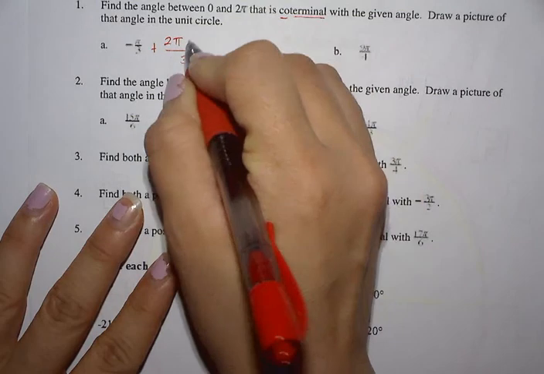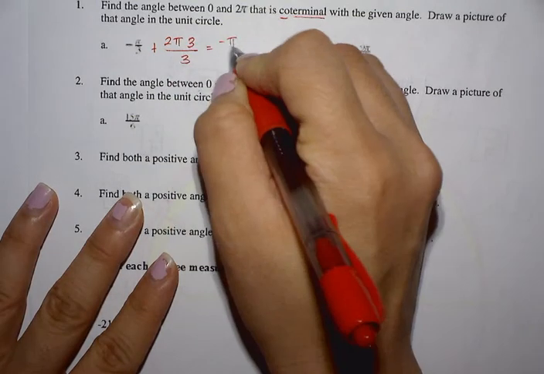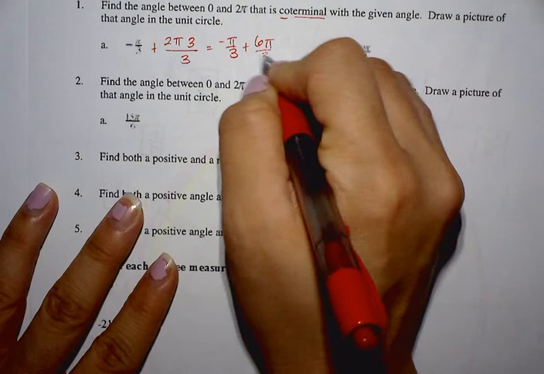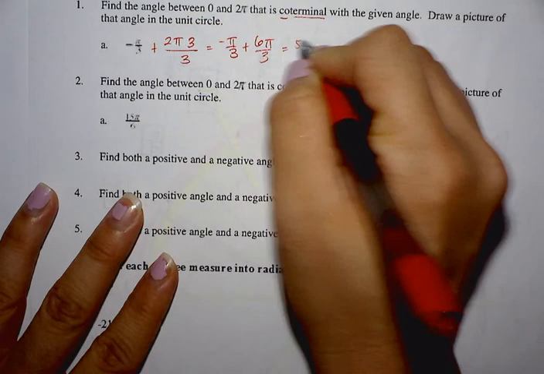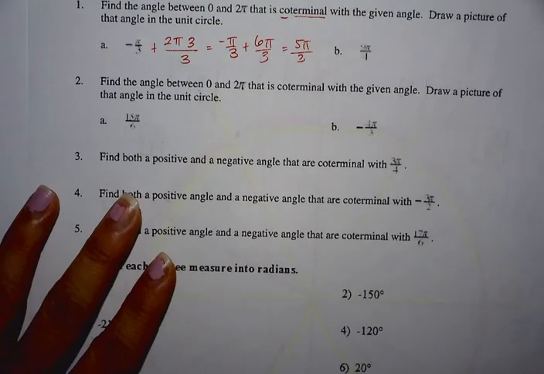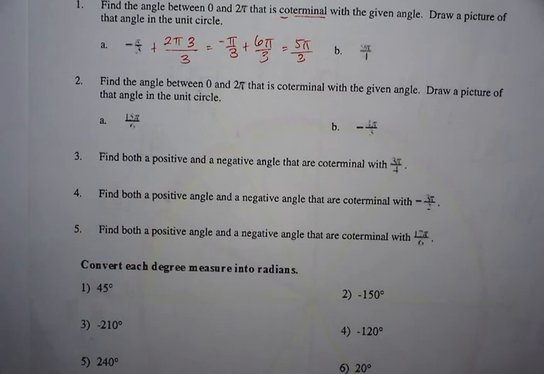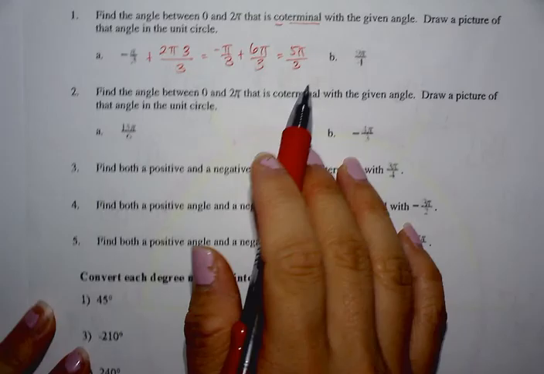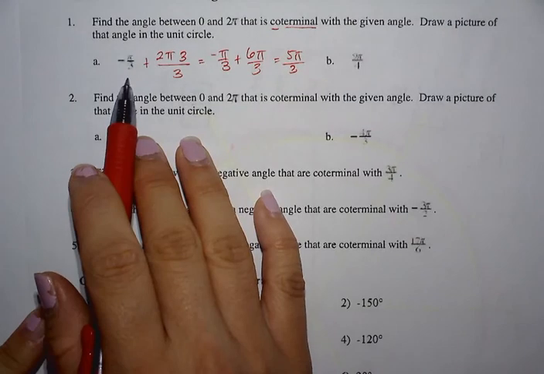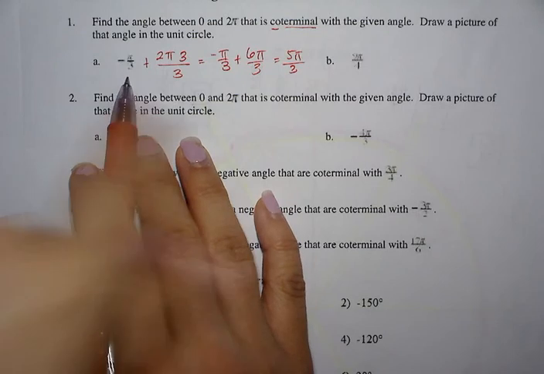So it's going to be negative pi over 3 plus 6 pi over 3, which is 5 pi over 3. I could just add 1 period. Not always, but I know I could, because negative pi over 3 is just 1 period back. So if I just add 1 period, then I know I'll be in this interval between 0 and 2 pi.